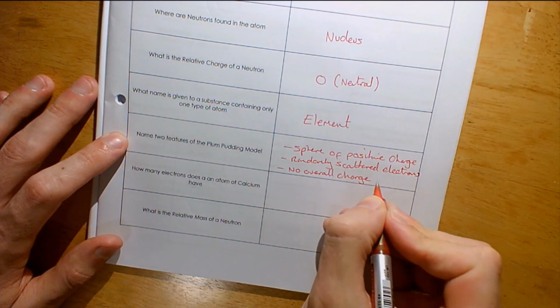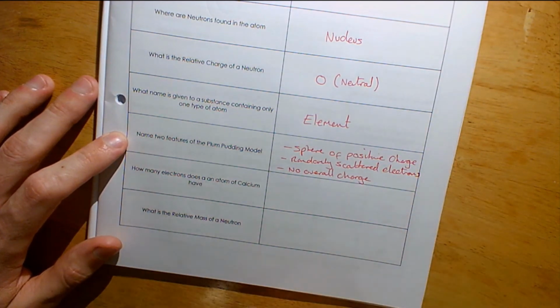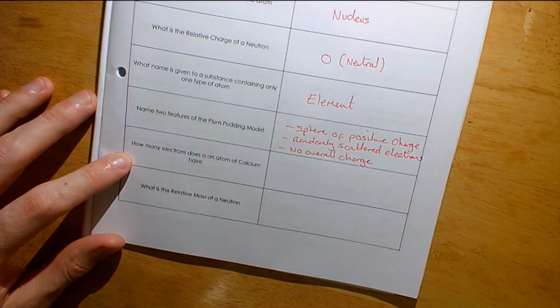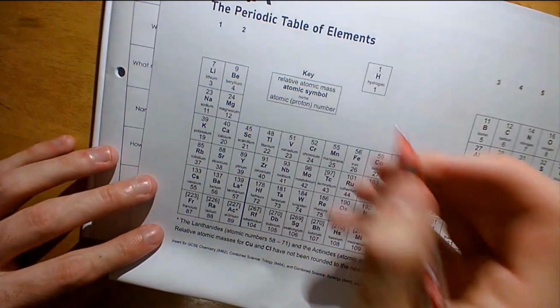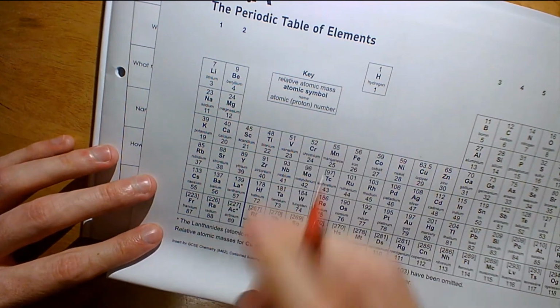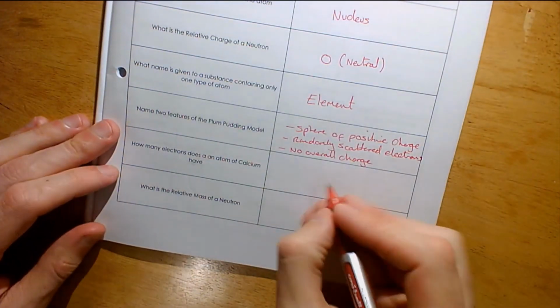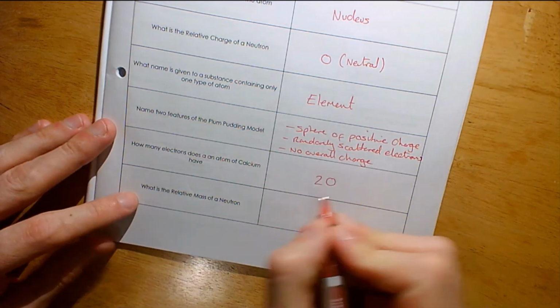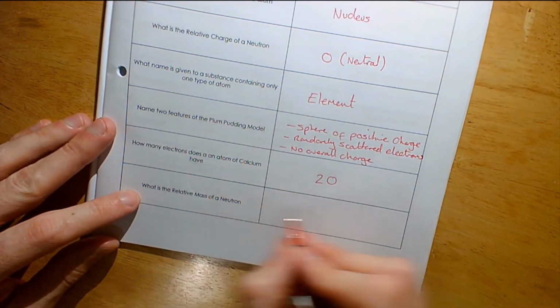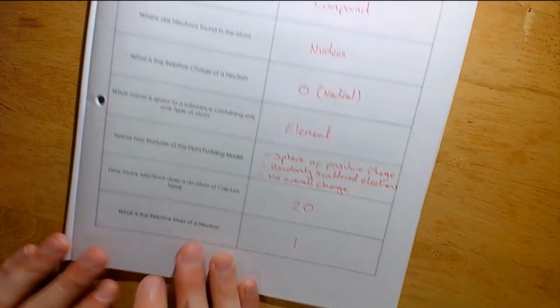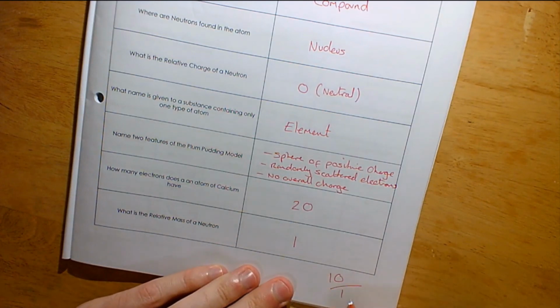Those are your options, so any two of those. How many electrons does an atom of calcium have? We need to find calcium. Atomic number is 20, so it's got 20 protons, which means it's going to have 20 electrons. And what is the relative mass of a neutron? Well, the relative mass of a neutron is 1. So correct any of those that you got wrong in green pen and give yourself a score out of 10.